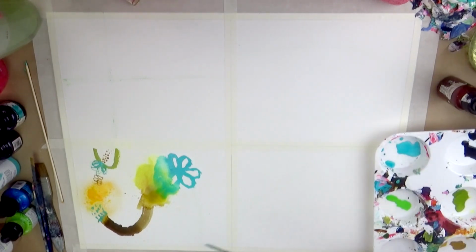Remember that when you have a colour on your brush or on your tool, take a little time to move that colour around the piece. Each time you do, using your tool in a slightly different manner.